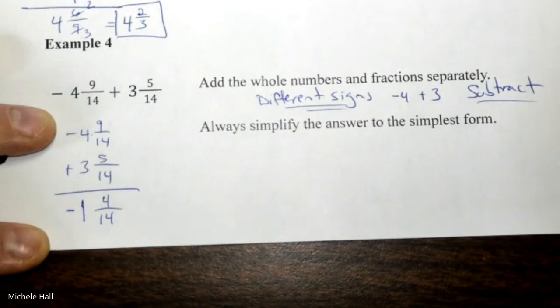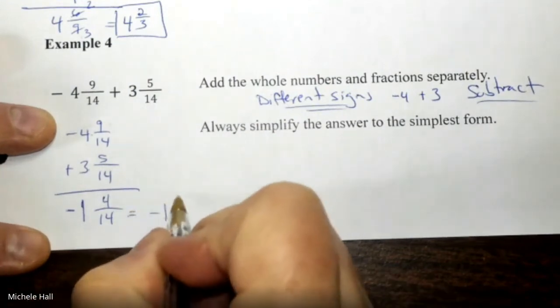I see that 4 and 14 are both even, so I'm going to cut them in half. So we get -1 and 2/7.